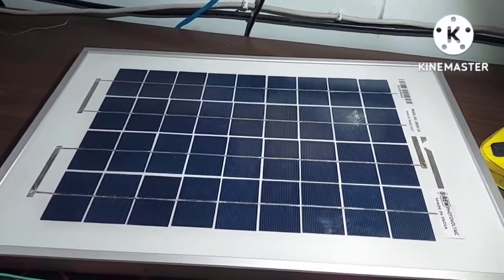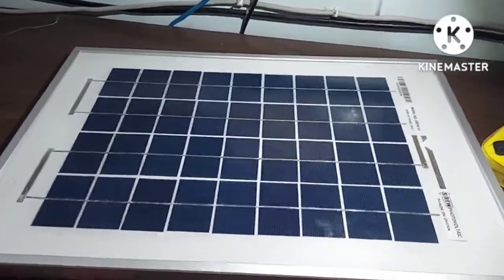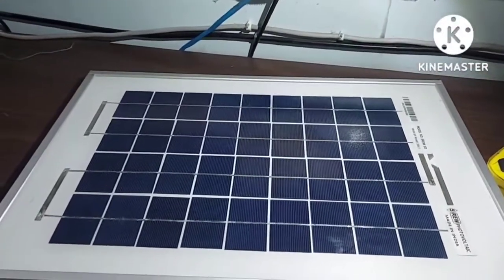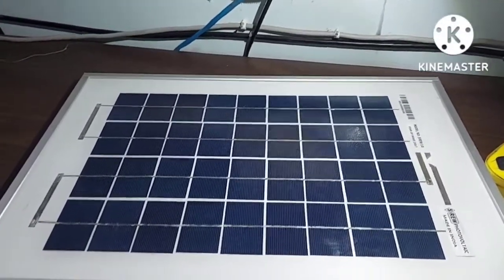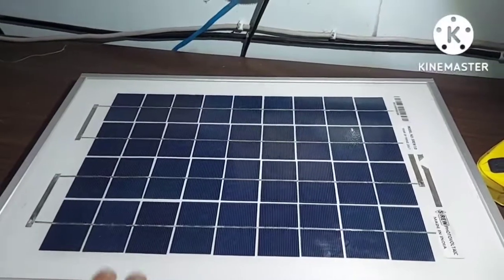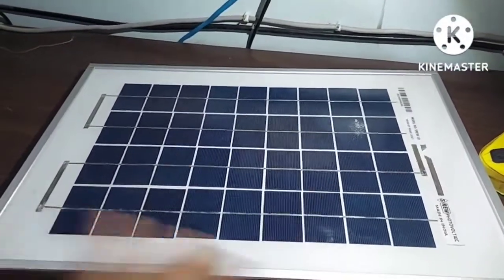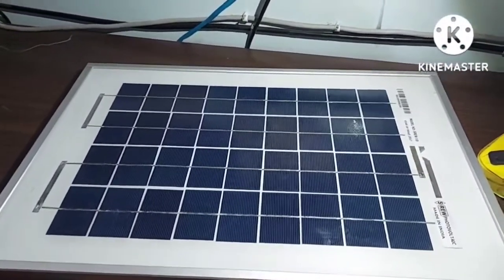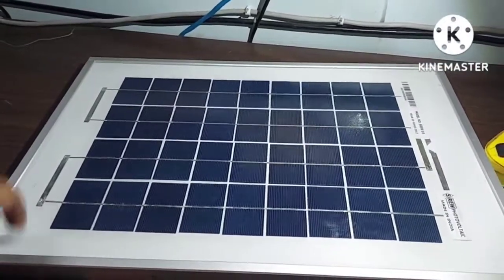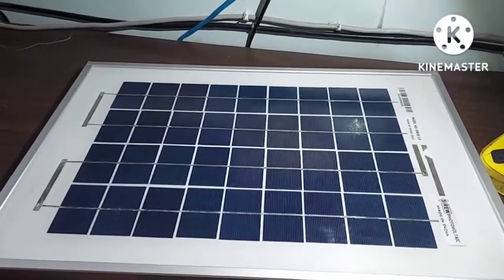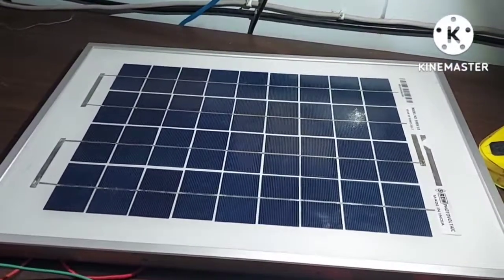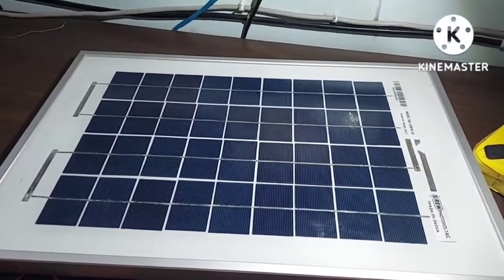Now we need not invest a lot of money in large solar power systems. As an electronics enthusiast, if you want to get started with solar energy, I am going to be showing you how to build a few simple setups with a small solar panel. All you need to start is a solar panel like this one. It's a small one, 12 volt 10 watts, and you can upgrade as per your requirement too, which will be the topic of other videos.